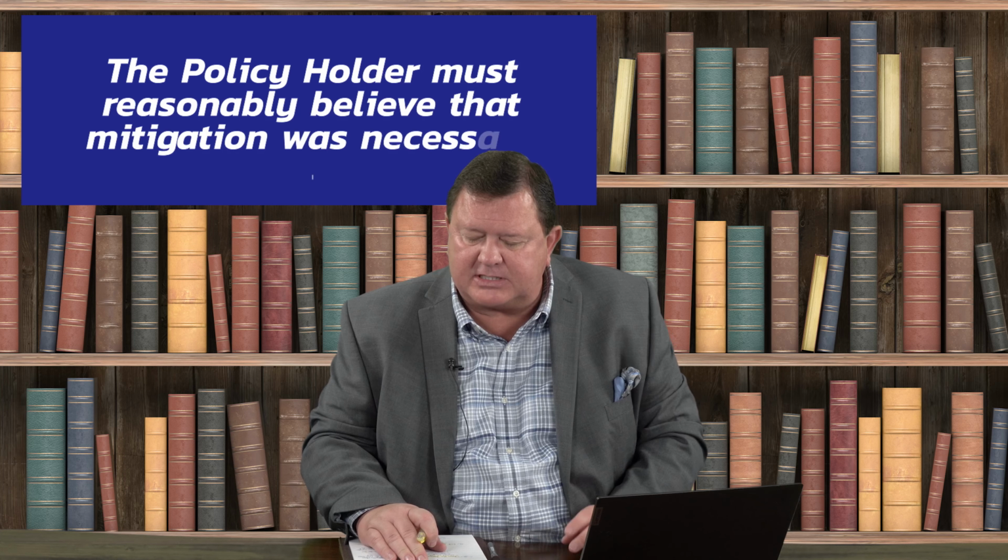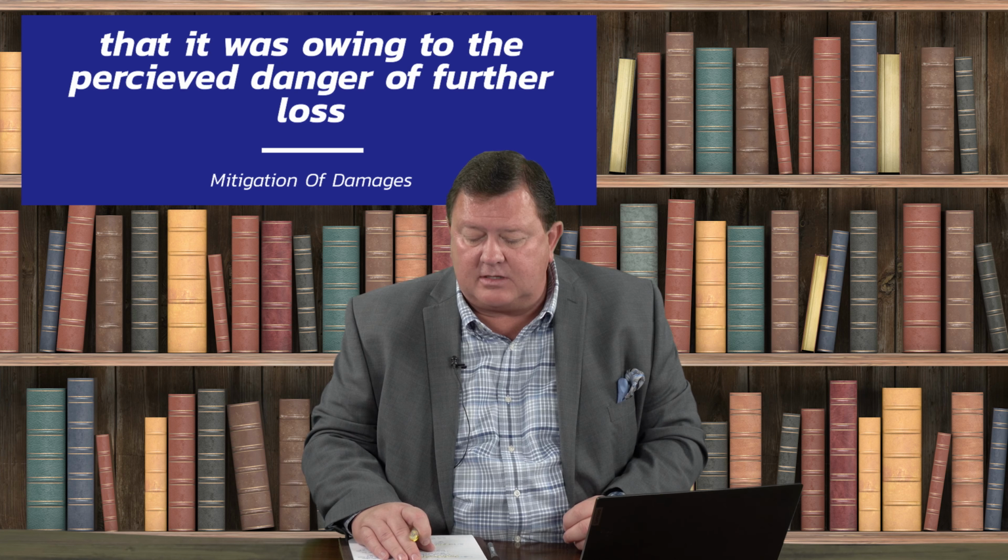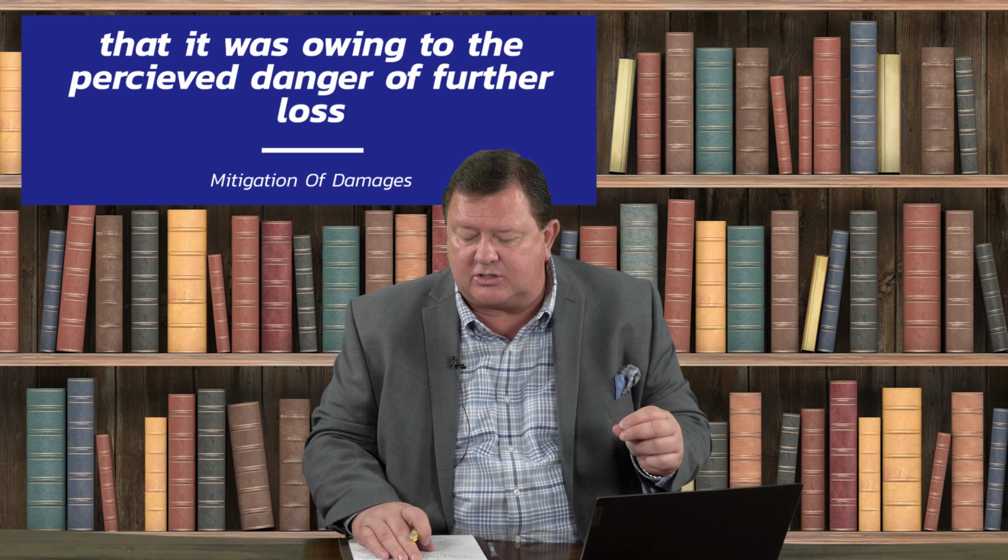The damages were limited to the kitchen in the instance that I'm talking about. But way on the other side of the room, they stripped it clean. And we can't figure out why. To this day, I still don't have an answer why they stripped that room clean. But that was not reasonable. So the policyholder must reasonably believe that mitigation is necessary, that it was owing to the perceived danger of further loss. Now, this is very important, that it was owing to the perceived danger of further loss, and that the loss is caused by a risk insured against. In other words, a risk that's covered under the terms and conditions of the policy.